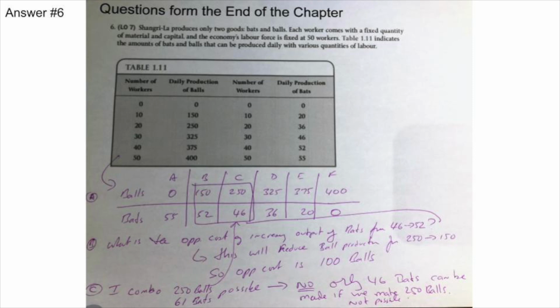Now the combinations in between. If you had 10 workers making balls, you could make 150. That means you've got 40 workers, the difference between 10 and 50, making bats. So you could make 52 bats. If 20 workers were making balls, you can make 250 balls. That means 30 workers are busy making bats, so the combination would be 46 bats.